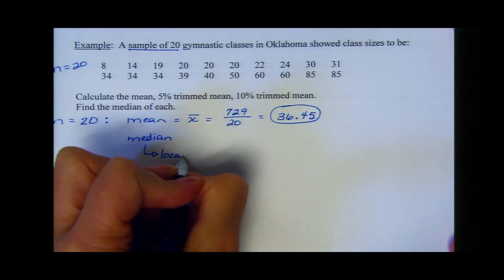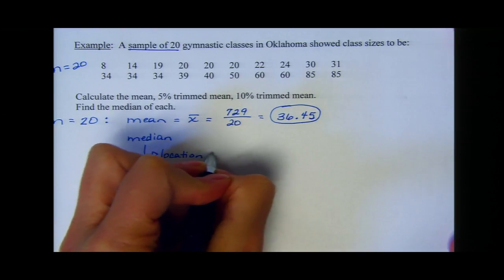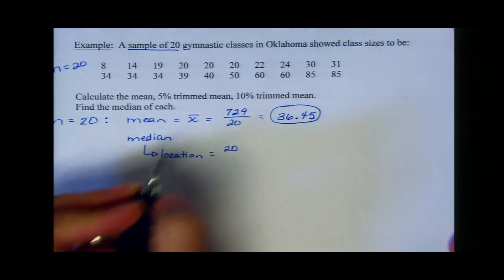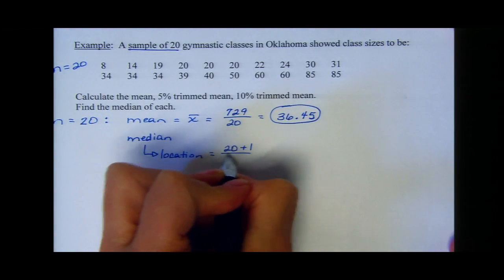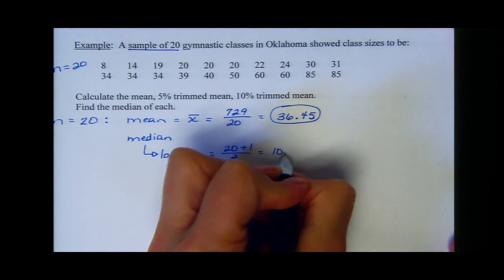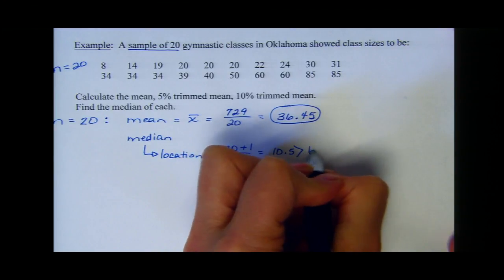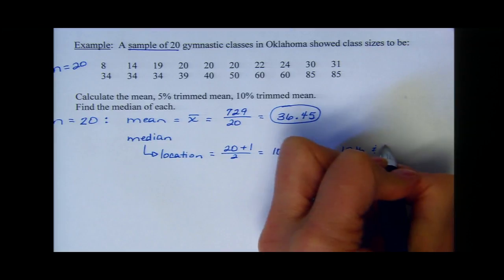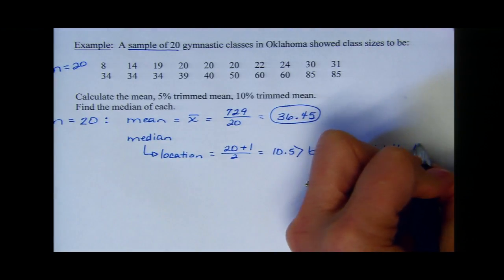So the location of that median will be 20 plus 1 divided by 2, which is 10.5. So that tells me it's between the 10th and 11th number.